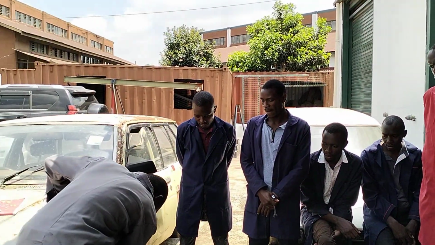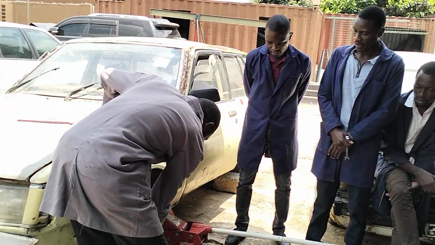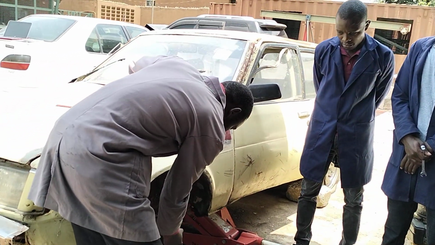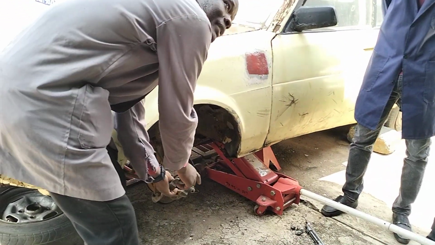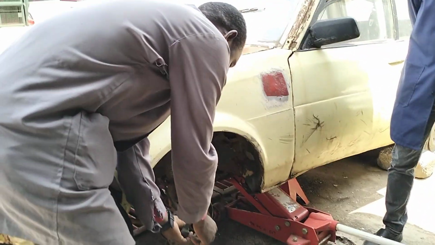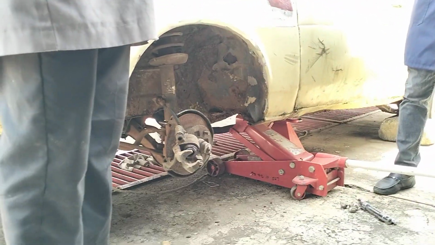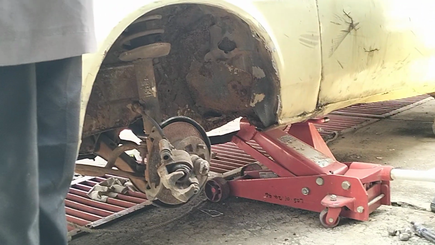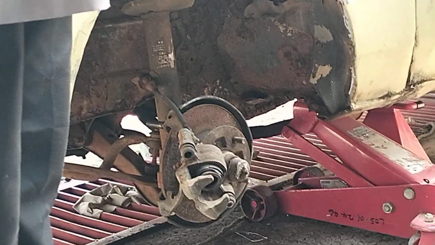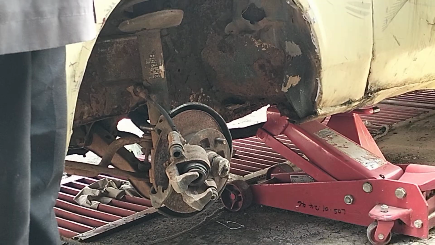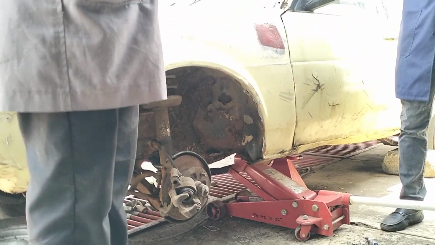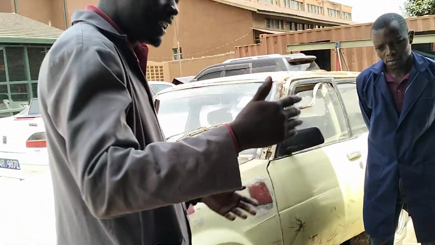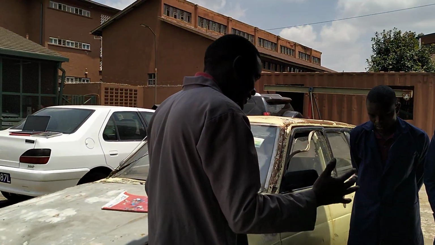First of all, you assess this caliper. Is it worn out? You must know if the brake caliper is worn out. And how will you know? Yes, Godfrey. When we have scratches on the inner part of the caliper. Another sign, when you have scratches on the side of the disc.